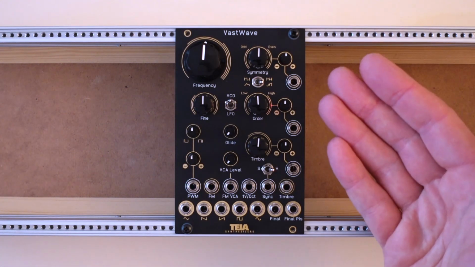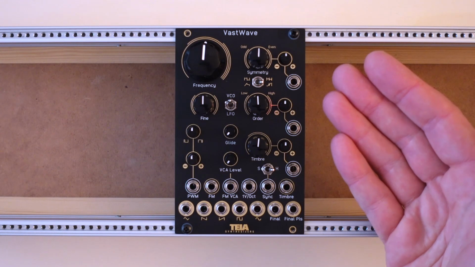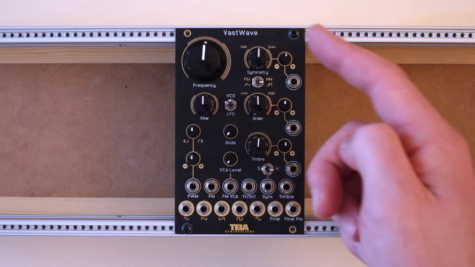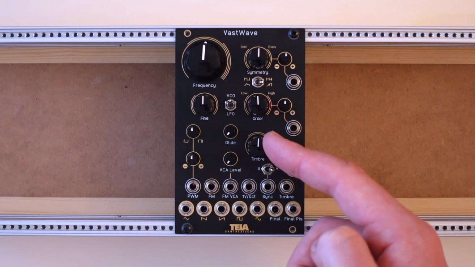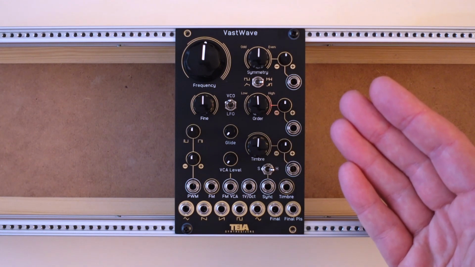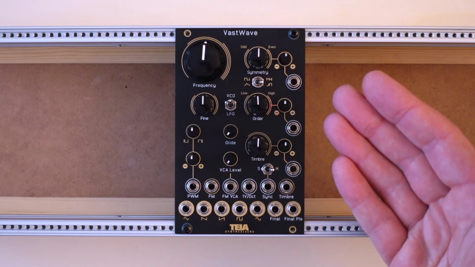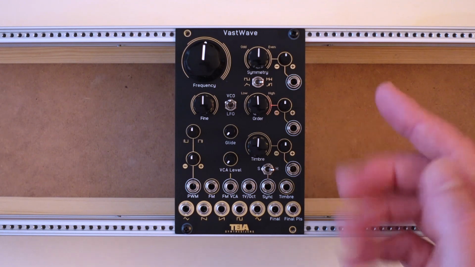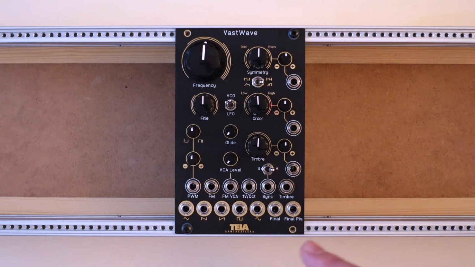The folder section is slightly different from what I'm familiar with. It consists of two sections, a high and a low section. The low section is called Timbre and acts like a classic wave folder, folding the incoming waves onto itself. It has its own input jack right here, which is normal to the oscillator's sine wave when nothing is patched in.